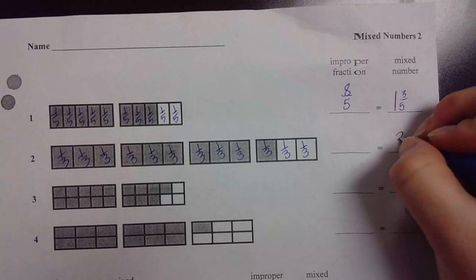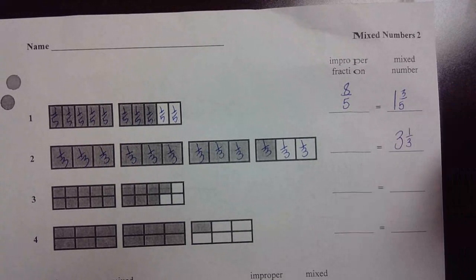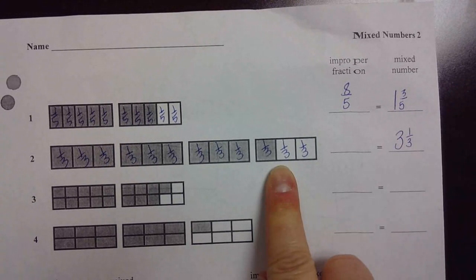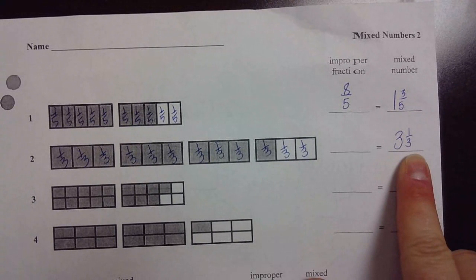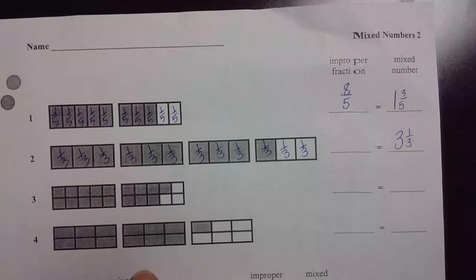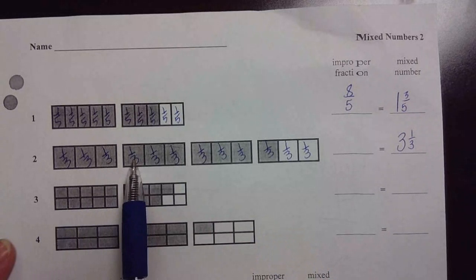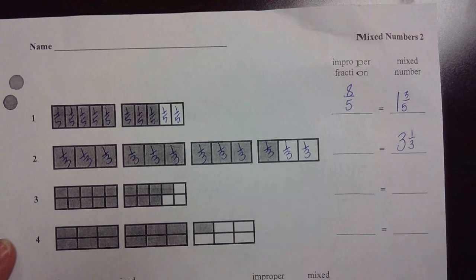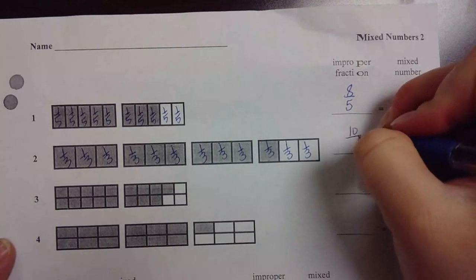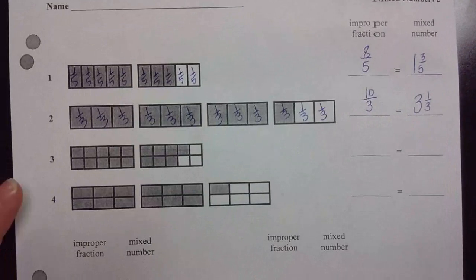So this is 3 wholes and 1/3 of the last model. So that's our mixed number. We mix in our whole numbers and our fractions. Now, improper fractions. Well, how many thirds? These are all thirds. How many thirds in all? That's 3, 6, 9, and one more is 10. 10 thirds.